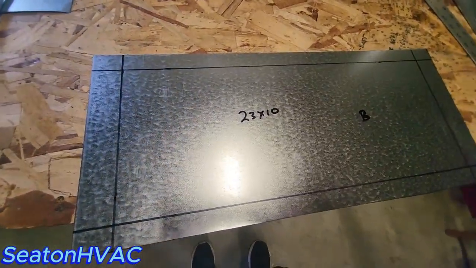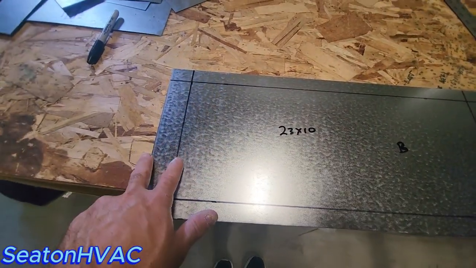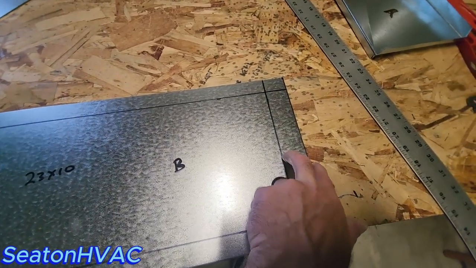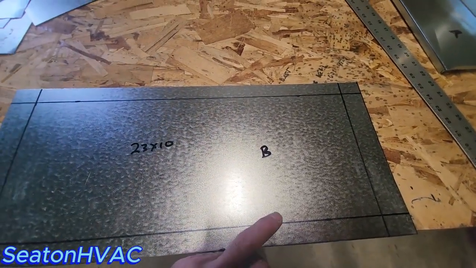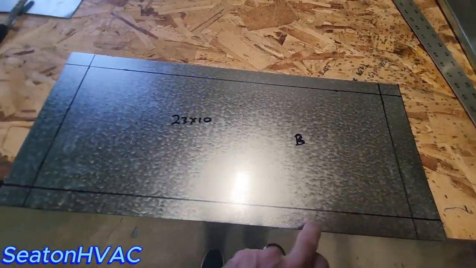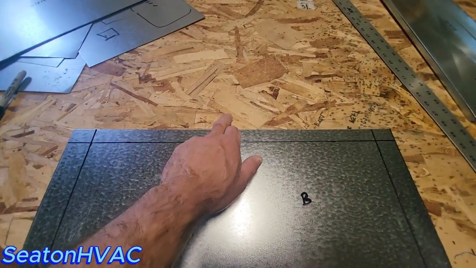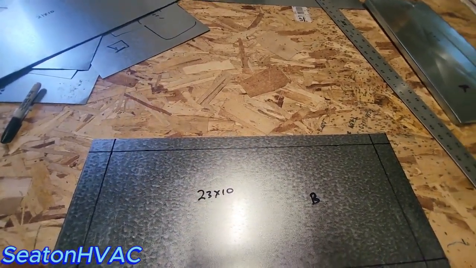So I want to show you how I do our Pittsburgh side. So we have our 1.5 inch, and then our 1 inch, which is, you know, our hem and flange here. I need to draw another line here for you. So that'll be our hem and flange, and then our 1 inch for the air cleaner.